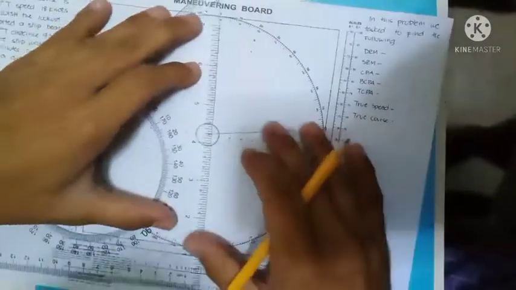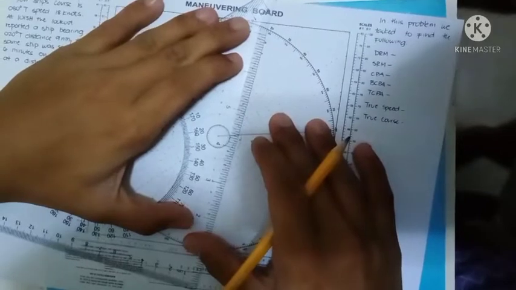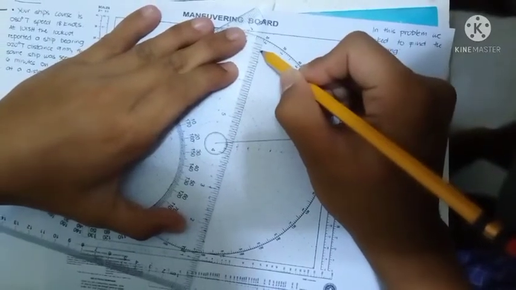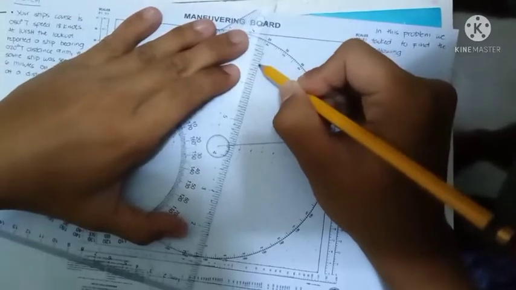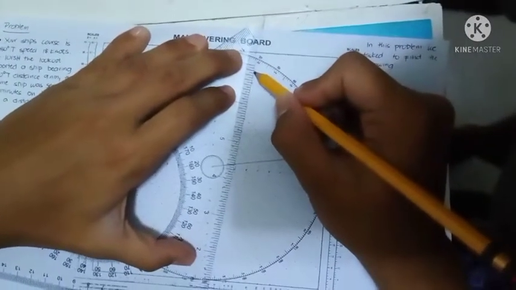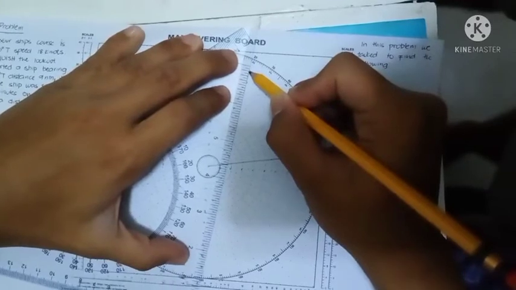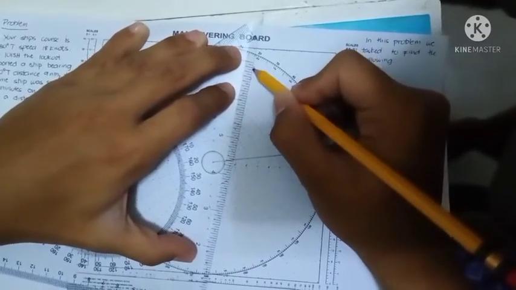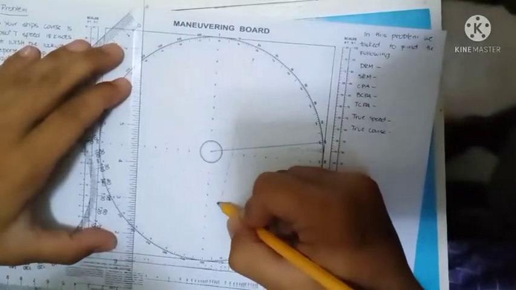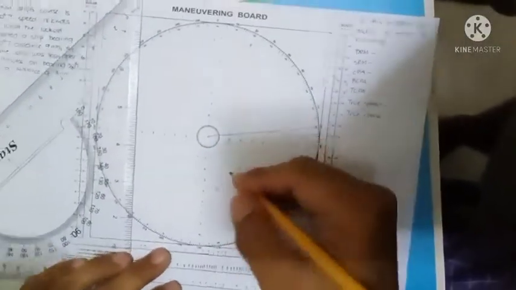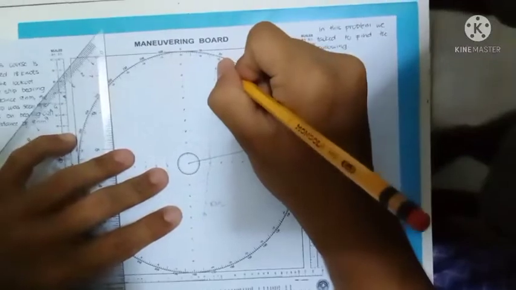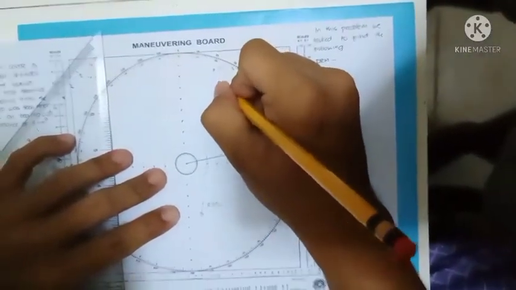Then put a line here. This is our RML, and these are first observation M1 and M2.